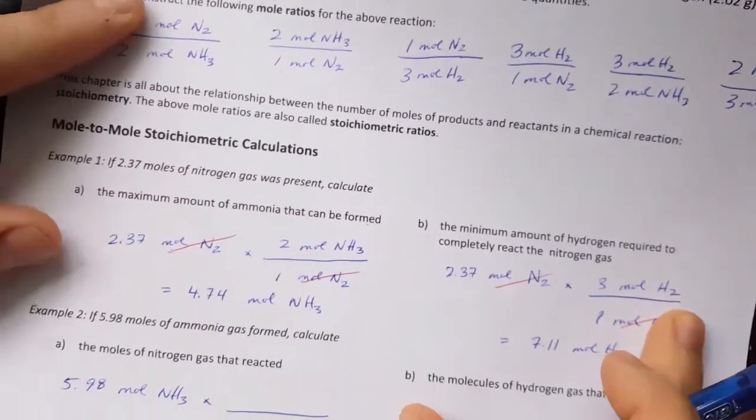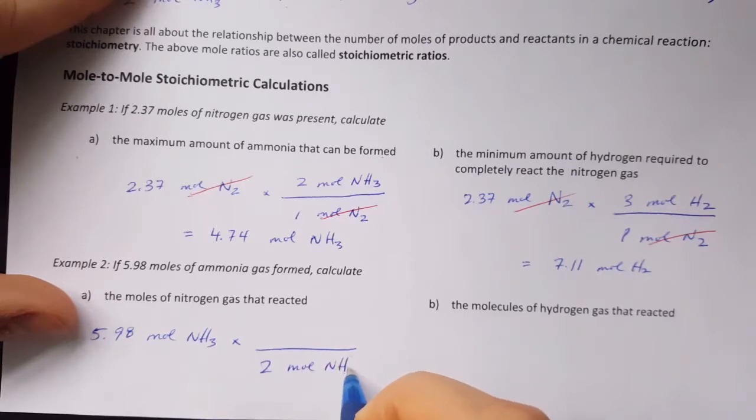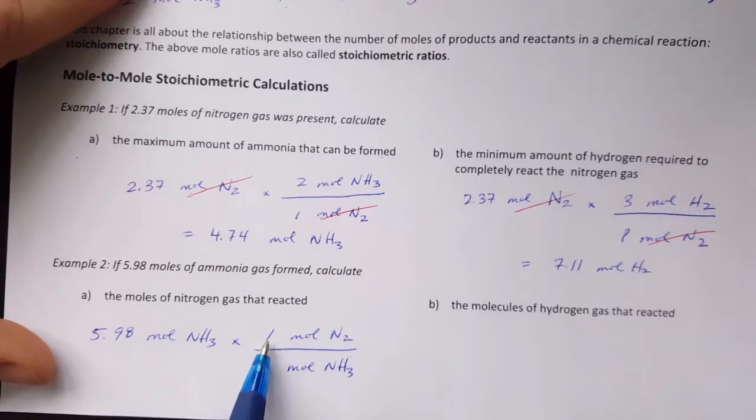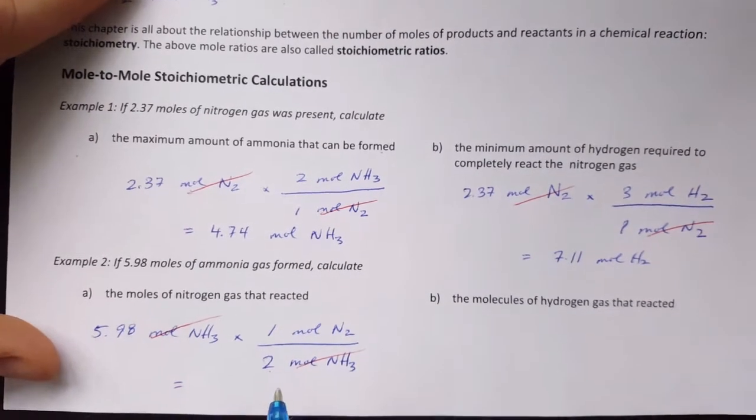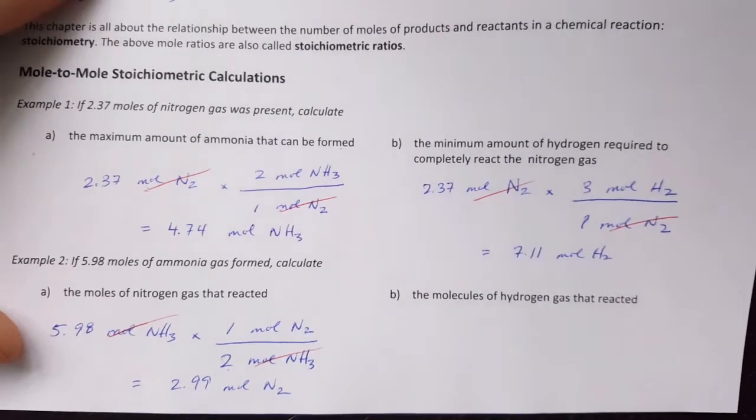That's my ratio. So I'm going to put that in here, 2 moles of ammonia, putting it in the bottom so that it will cancel right here. And the relationship with nitrogen is 1 mole of nitrogen. So my stoichiometric coefficient is 1 to 2. It cancels, and my final answer is 2.99 moles of nitrogen reacted.